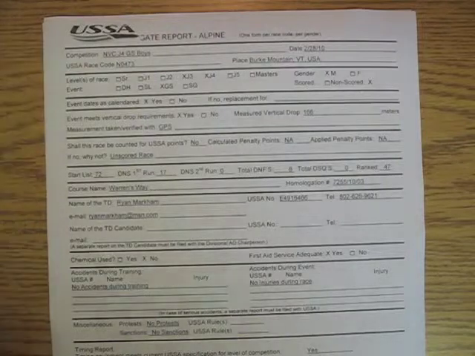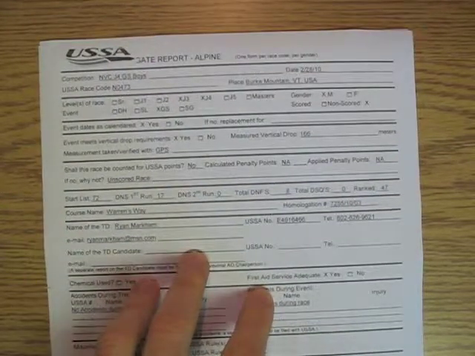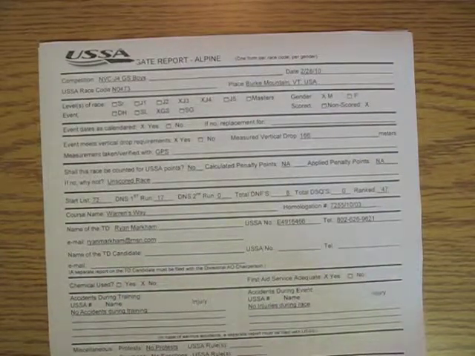If you did not have an injury, the first thing you're going to need is a race transmittal sheet. And once again, I'm going to break out all of these into individual videos. The next thing in your packet is going to be a USSA TD report. So you got your USSA TD report. And then we have a difference between scored and non-scored.